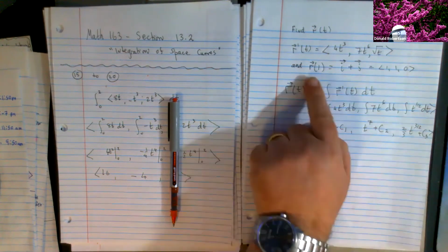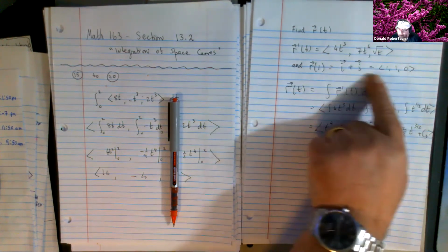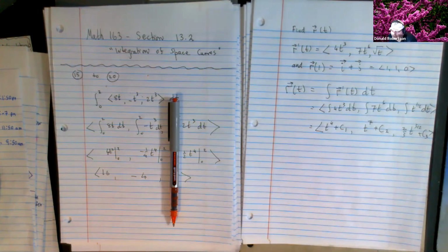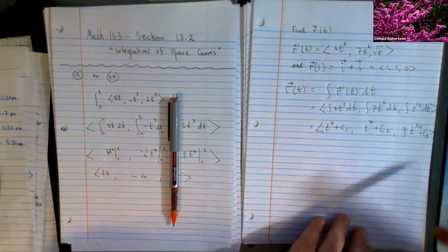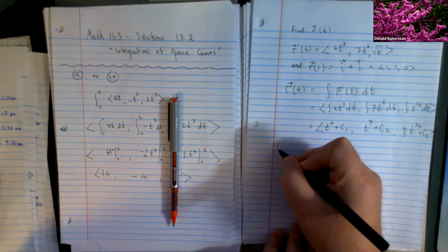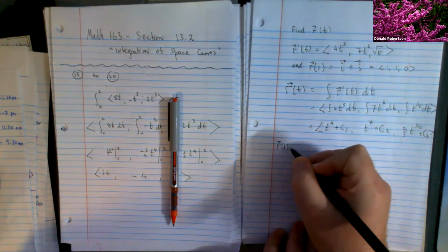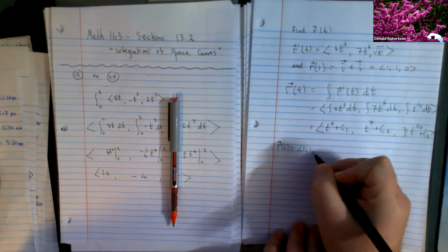But there's some missing numbers. That's what this is for. Can you remember a Calc 2 question that might have said the velocity is this, find the displacement function when s of 0 is 2? The kind of one where you had velocity, acceleration and you integrated. It's kind of like that. So what do I know? I know that r of 1 is 1, 1, 0.